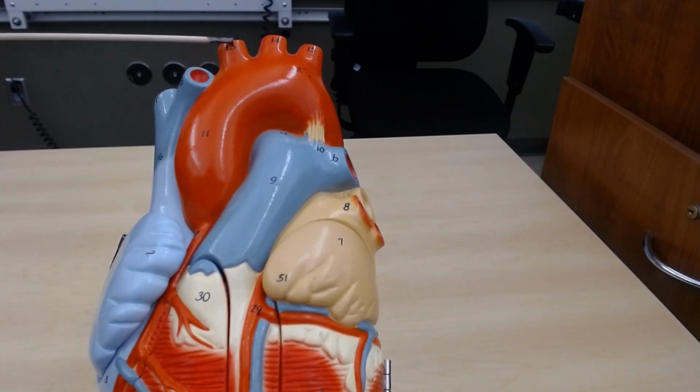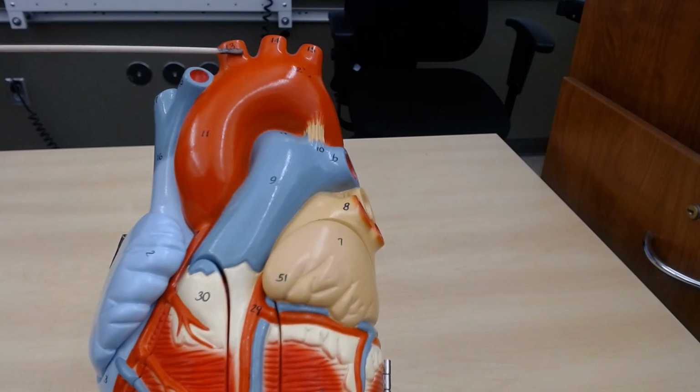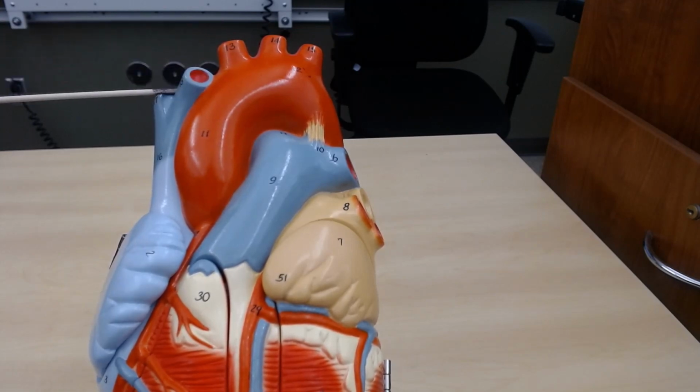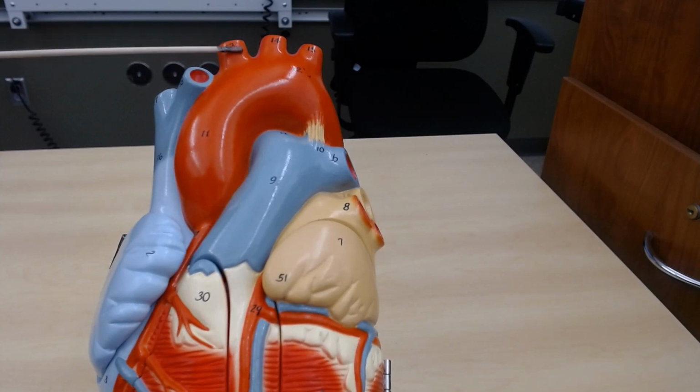The first branch is the brachiocephalic trunk. The brachiocephalic trunk, sometimes called the brachiocephalic artery, not to be confused with the brachiocephalic veins here, right? So the brachiocephalic trunk. And the reason it's called the trunk is it's going to bifurcate and separate into the right common carotid artery and the right subclavian artery.